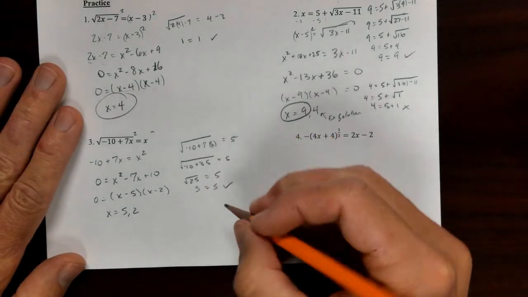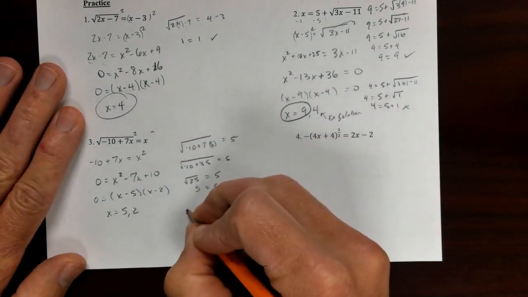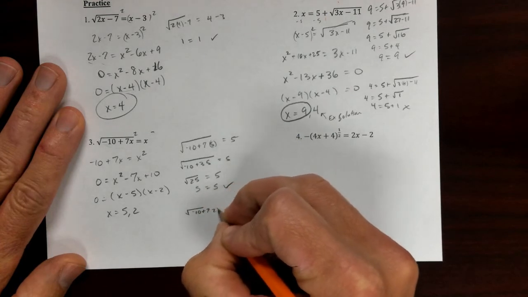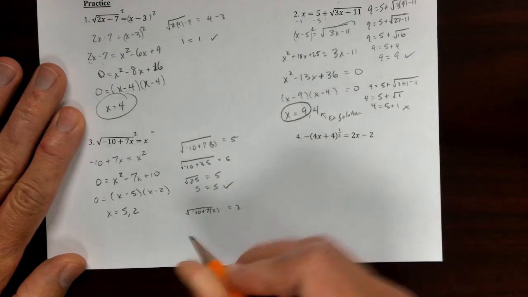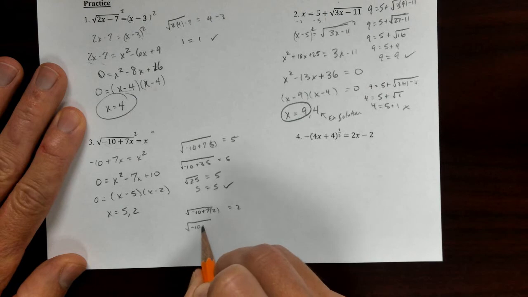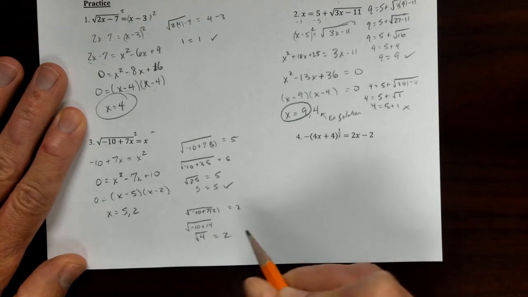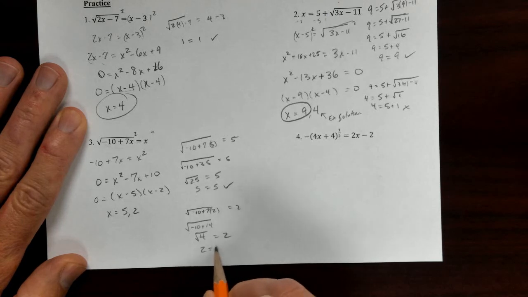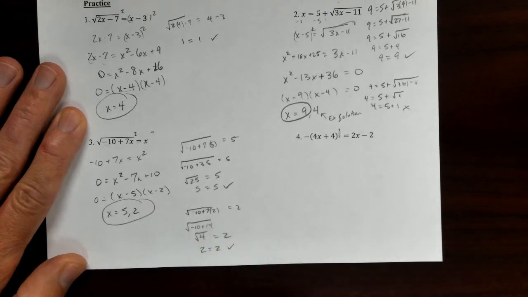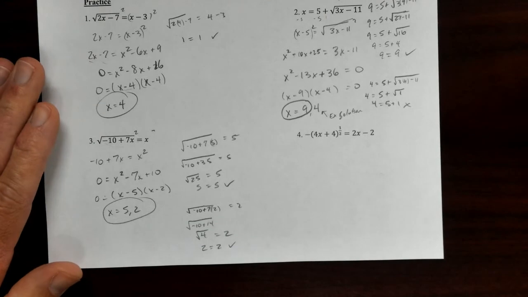All right, now again we're going to check our second solution. So the square root of negative 10 plus 7 times 2 equals 2. So we got the square root of negative 10 plus 14, which is going to be 4. So does 2 equal 2? You bet it does. So both of those are solutions.